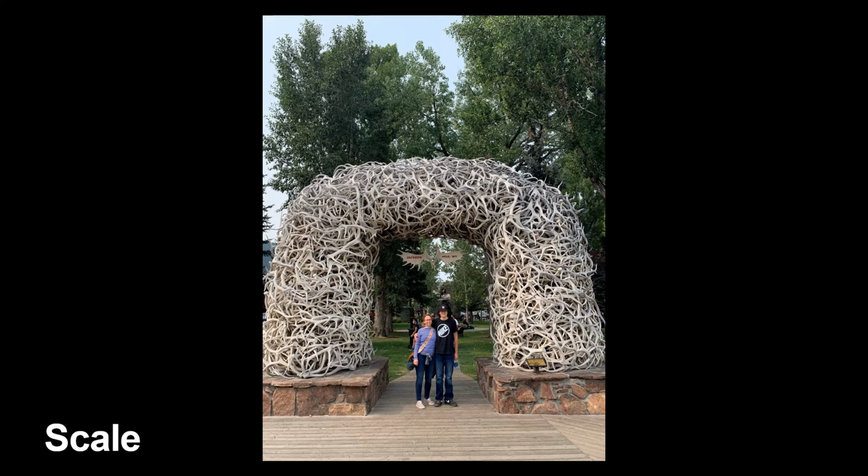So the elks shed them in the spring, and the local Boy Scouts will collect them and sell them to tourists to raise money for the elk preserve. So you can just see how huge this arch is because I'm standing beneath it with my son, and the arch is more than double the height of us, and you can just see all of those antlers packed in there to build up this arch.